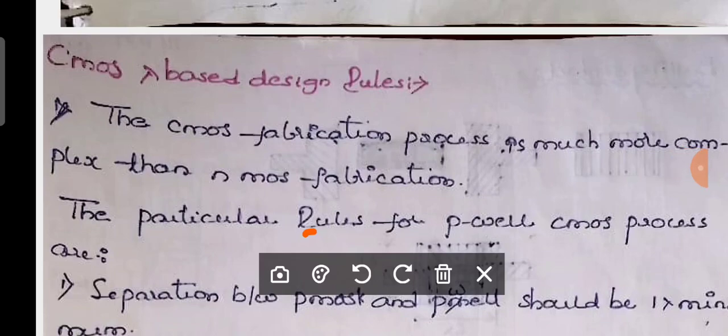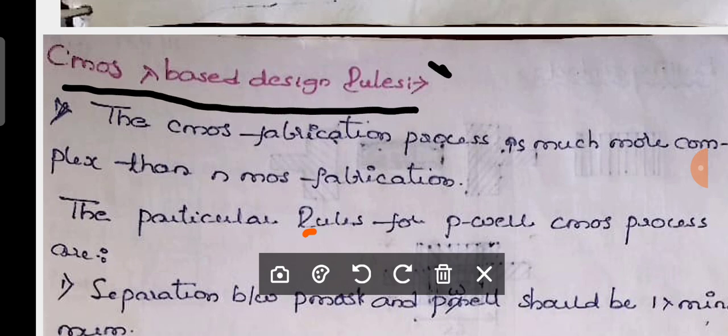Yeah, welcome back. In this class, we are going to talk about the CMOS Lambda based design rules. These are very important from your external point of view. Here they are going to ask about CMOS Lambda based design rules. Don't forget, even though this question appears in your external, first of all, you have to talk about rules for wires.